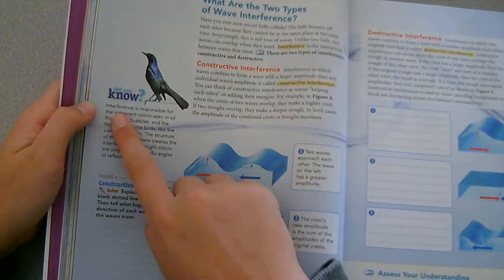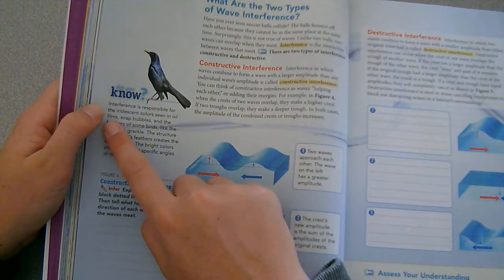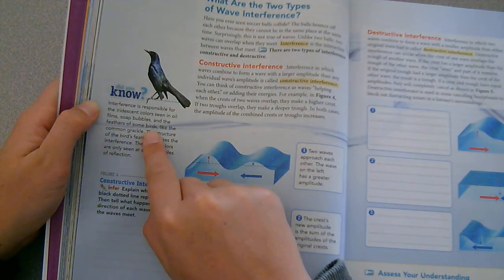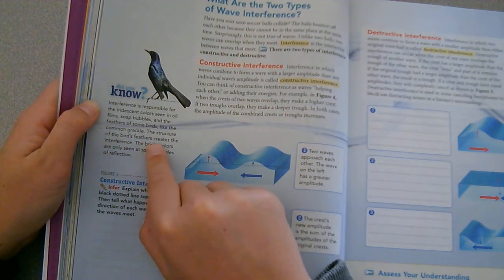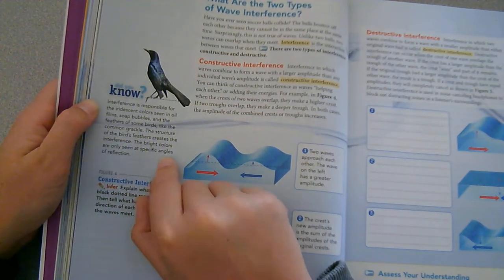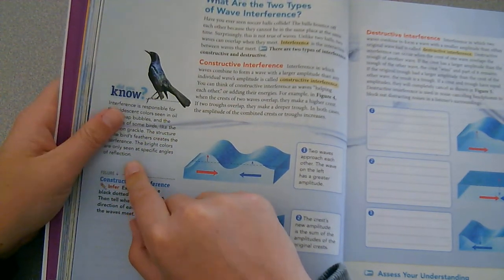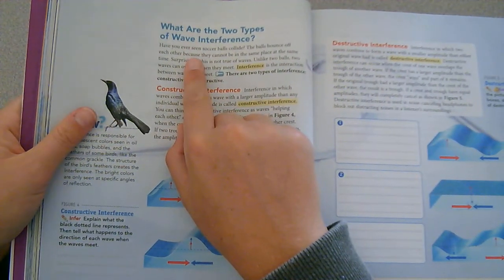Alright, did you know? Interference is responsible for the iridescent color seen in oil films, soap bubbles, and the feathers of some birds, like the common grackle. The structure of the bird's feathers creates the interference. The bright colors are only seen at specific angles of reflection. Okay. What are the two types of wave interference?